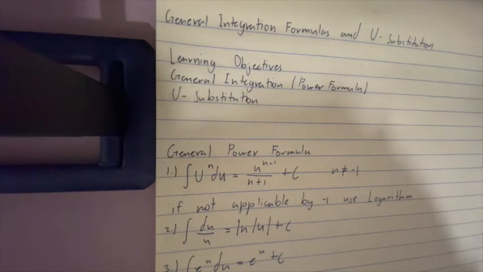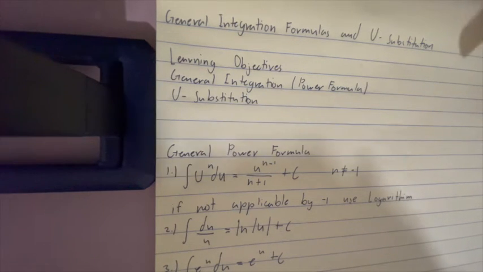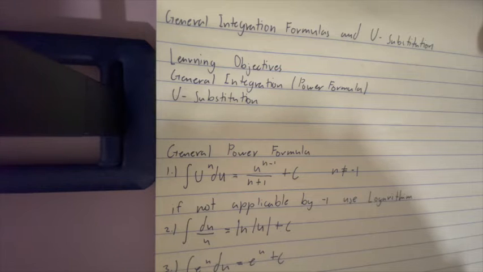For this topic, we're going to discuss the general integration formulas and u substitution. The learning objectives will be the general integration, also known as the power formula, and the next one is u substitution.